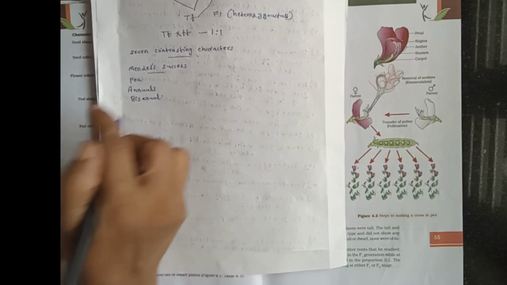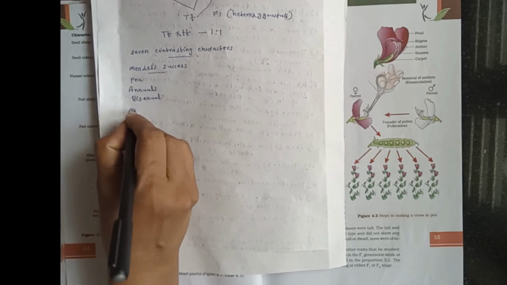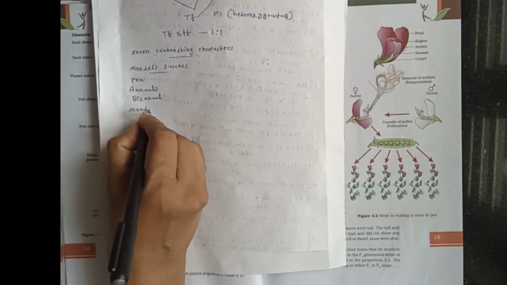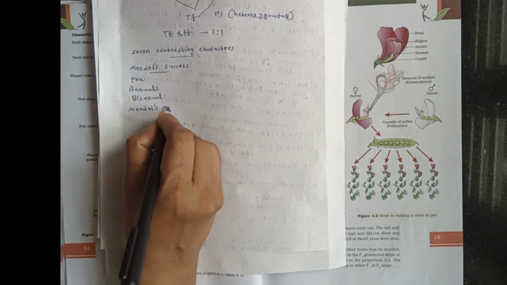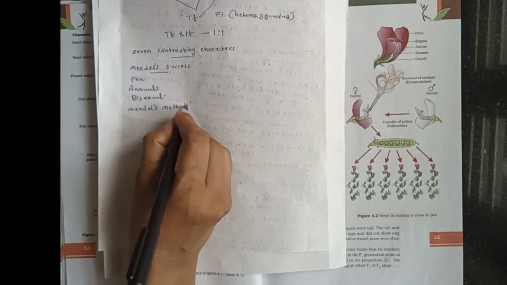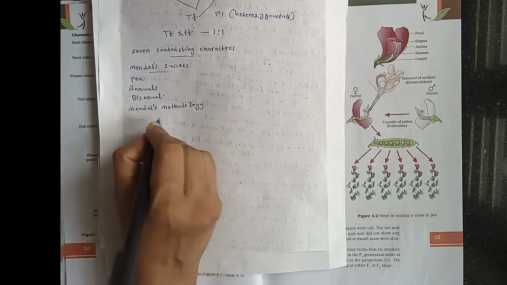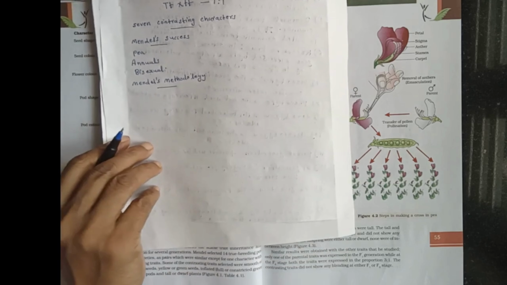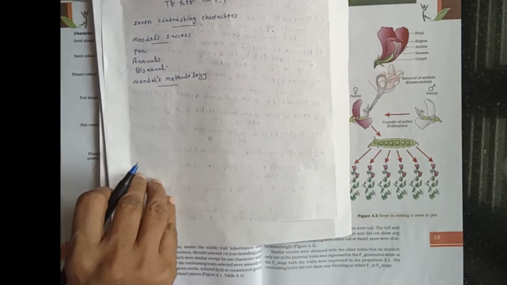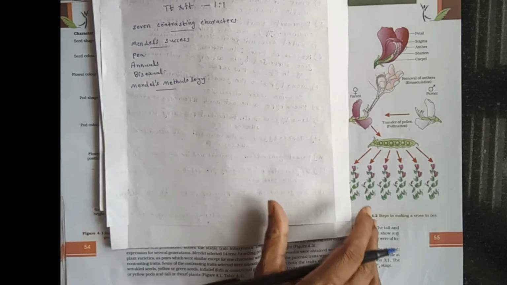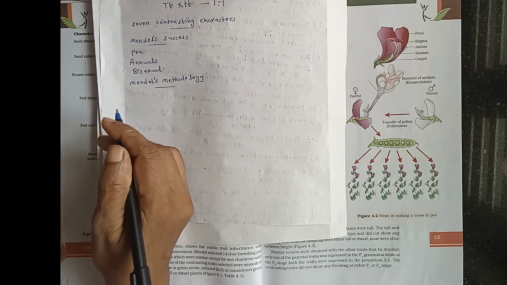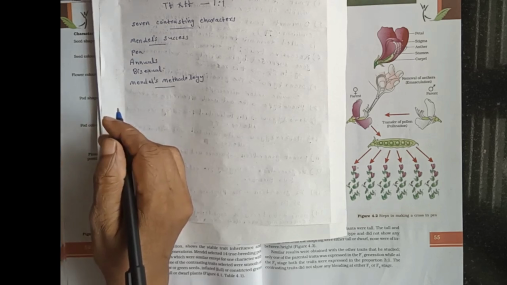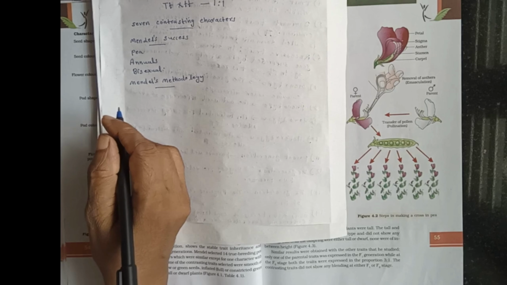Next, Mendel's methodology. The steps of crossing, that is Mendel's methodology. First, homozygous pure-line parents with contrasting characters were crossed.